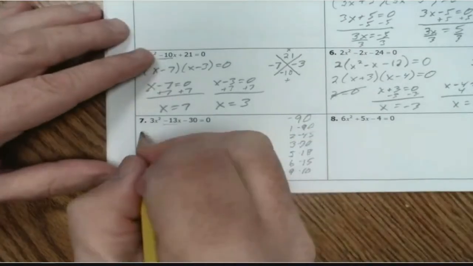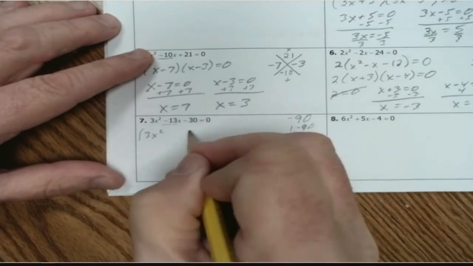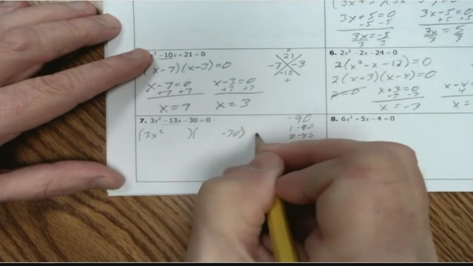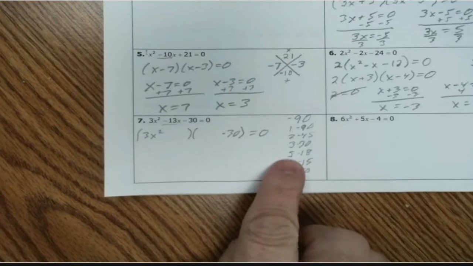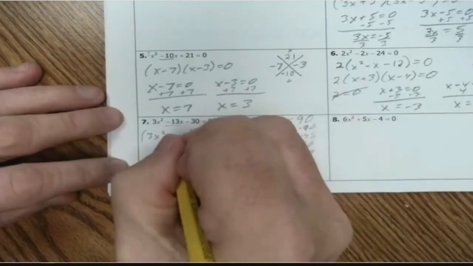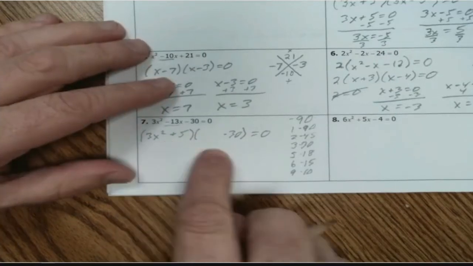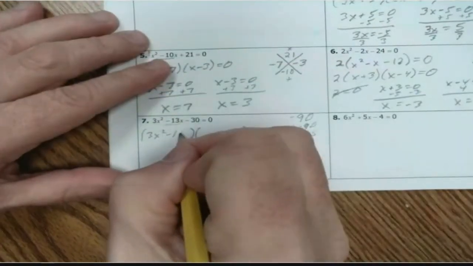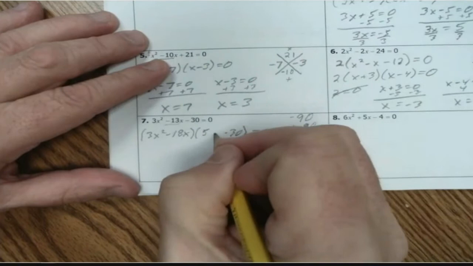Now here's where it gets to be the key. Okay, so 3x squared, and then we're going to put one of them with that one, and then we're going to put one of them with the negative 30, if we want to further be able to factor this down. If I put the 5 with the 3, I'm stuck. I can't go any further. So since that's not going to work, let's put the 18 first. Negative 18x. And then here we'll put the 5x over here on this side.